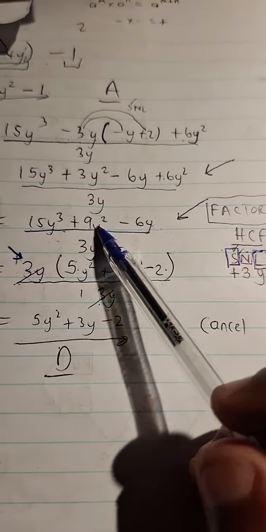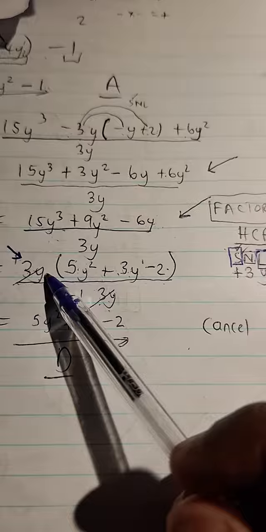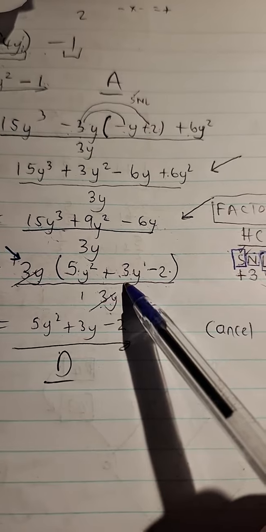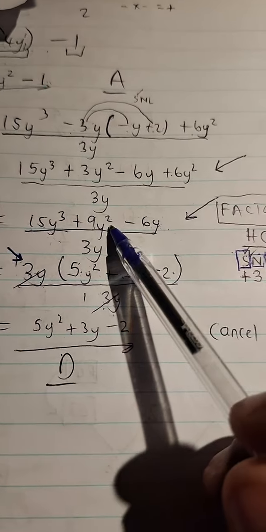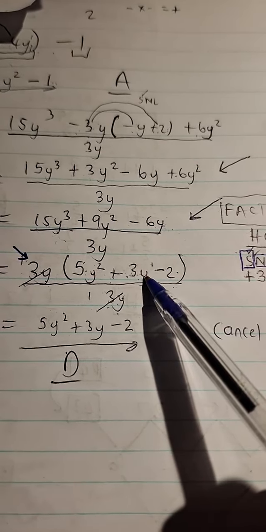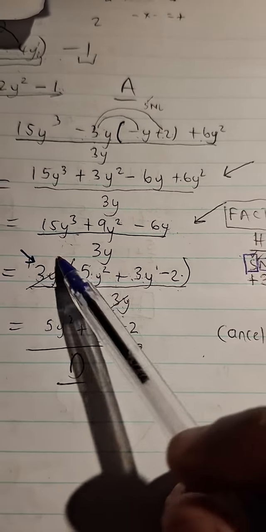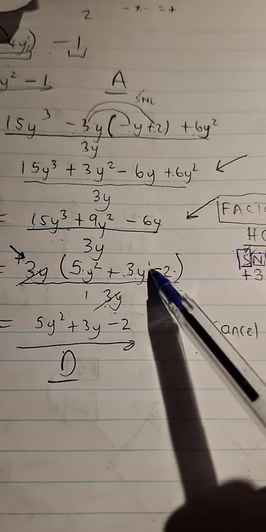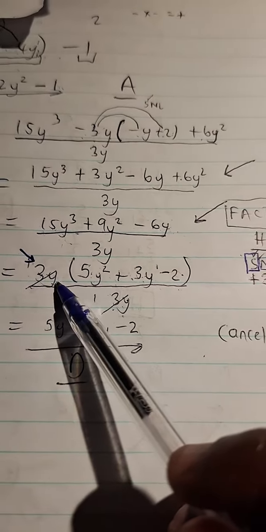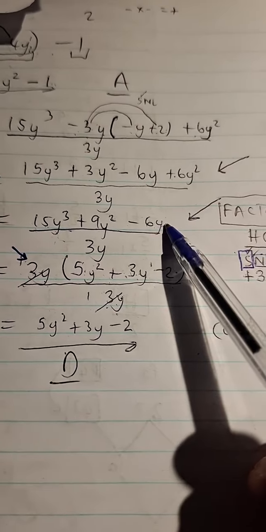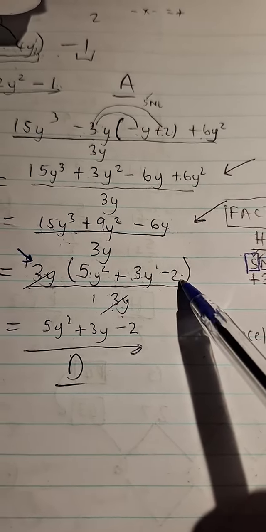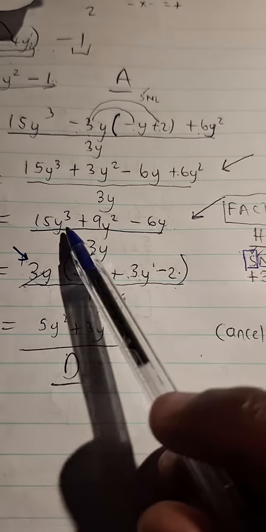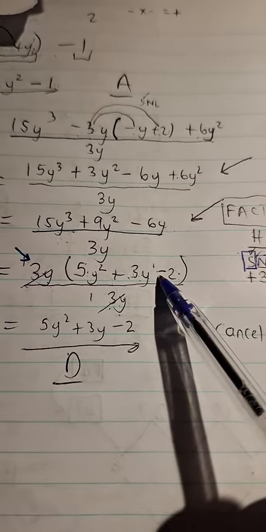For the second term, if you take out a 3y, 3 times what gives you a positive 9? It is positive 3. Then y times what gives you y squared? Obviously, it's another y that you have there. And then if you take out the 3y, 3 times what gives you negative 6? It's definitely negative 2. What about the letter? If you took out a y and you need a y at the end, do you need to add another y? No, you don't. So basically, that's how you take out the highest common factor for an expression in the numerator.